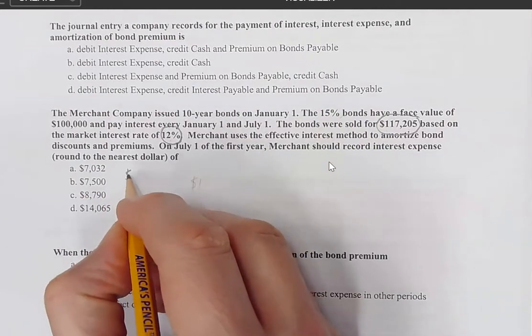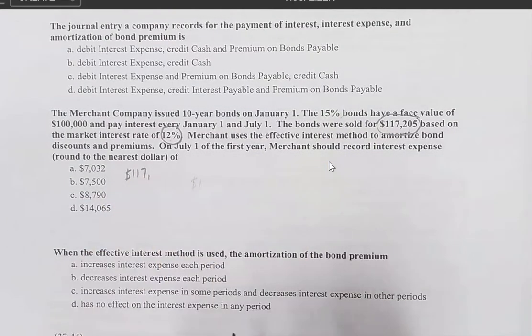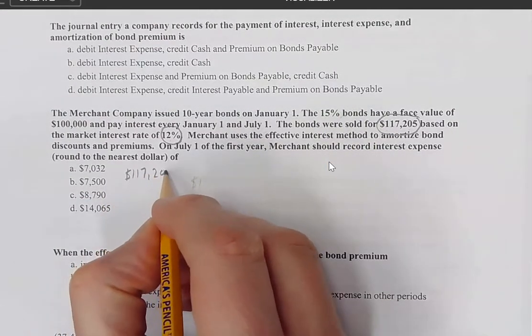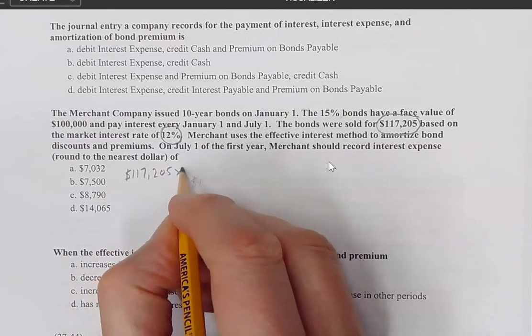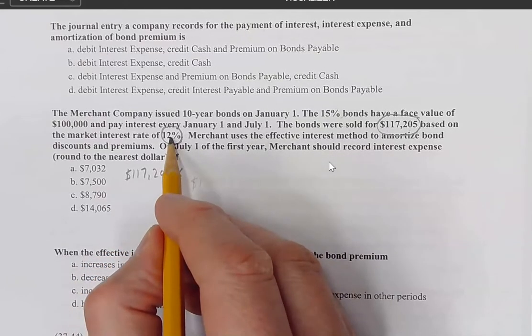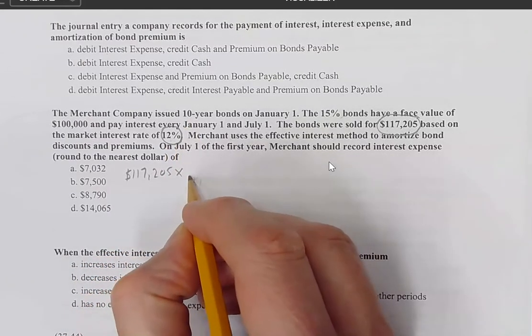So we've got $117,205, and we're going to multiply that not by 0.12, but by 0.06.